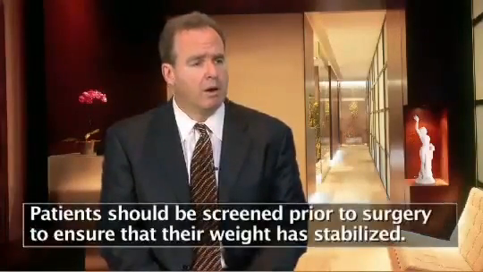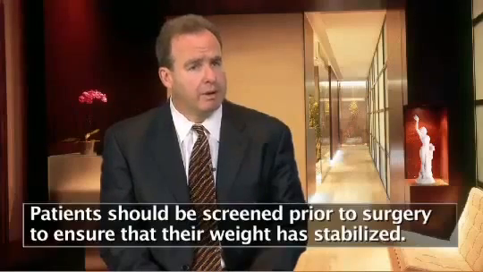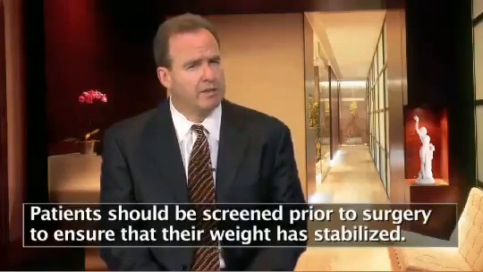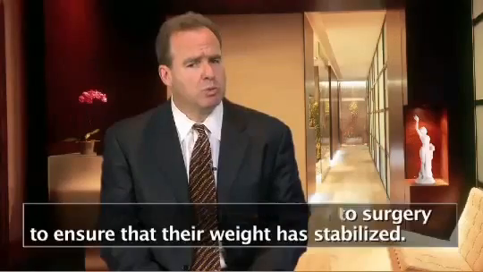When we go to perform lower body lifts, it's very important to adequately screen the patient and make sure that they're good candidates for surgery. And when we look at timing of the procedure, we really want to think about weight stability. Everyone who has bariatric procedures loses weight at a different rate, so the actual amount of weight isn't as critical as the stability of that loss.